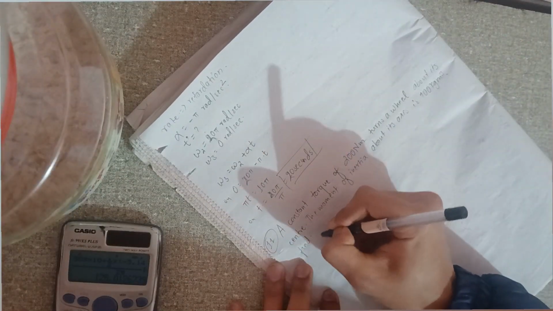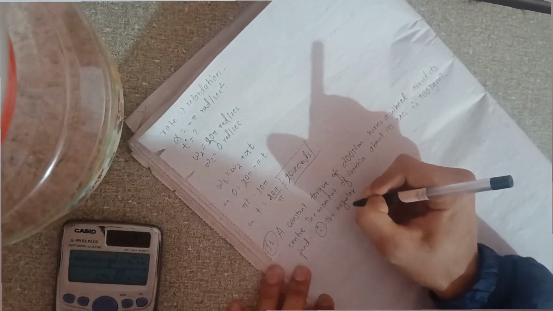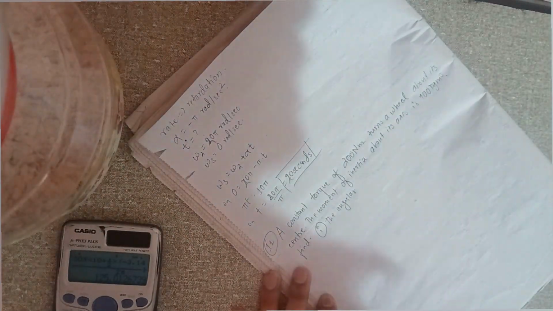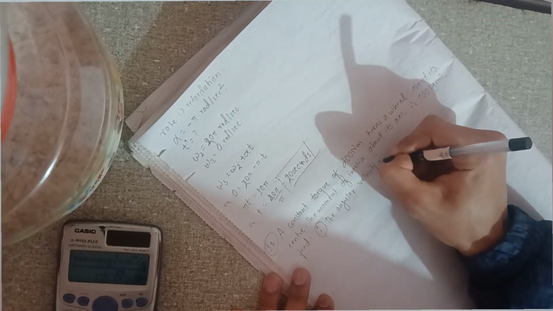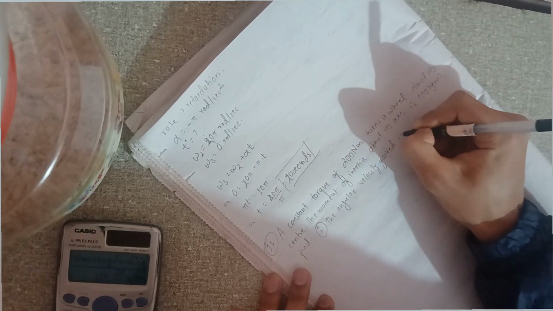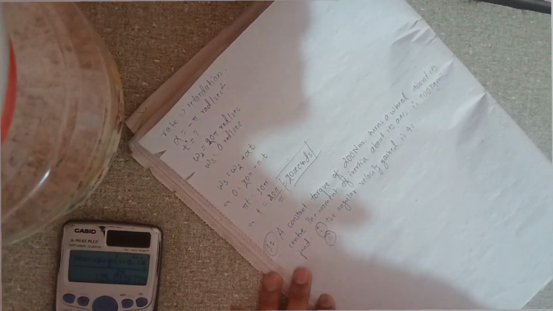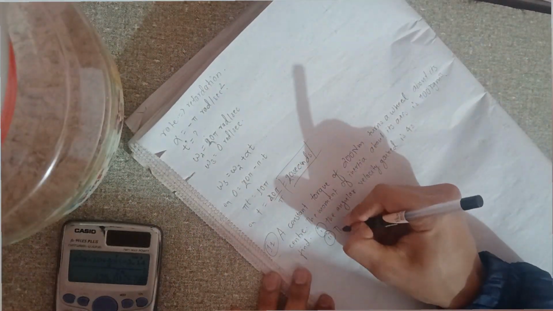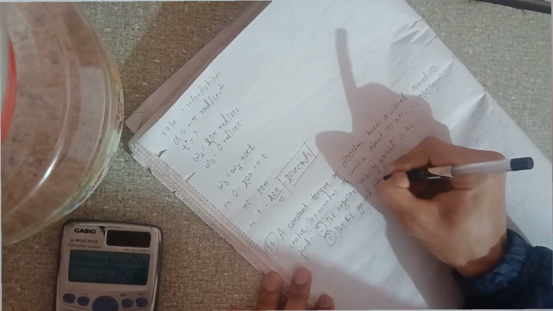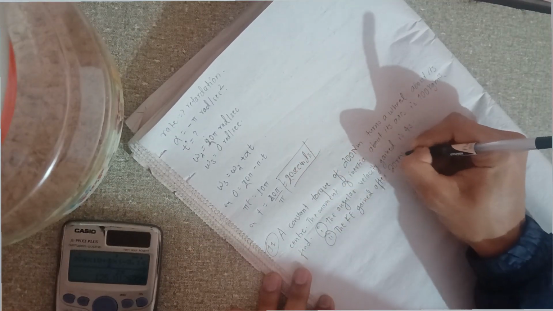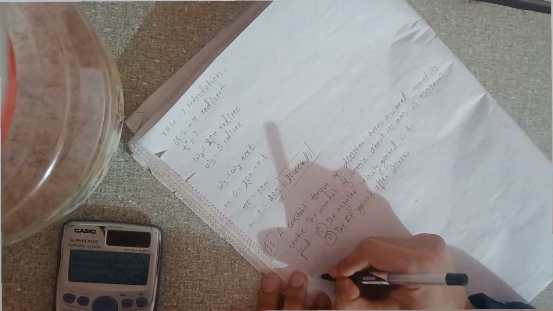Find, first, the angular velocity gained in 4 seconds, and second, the kinetic energy gained after 20 revolutions.